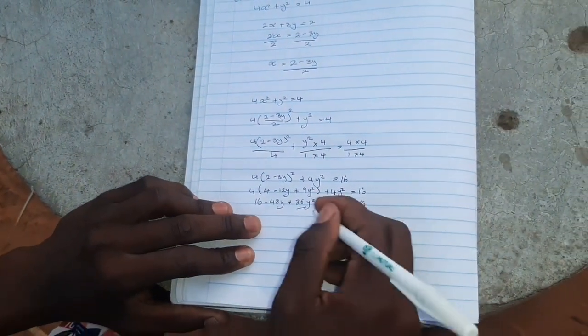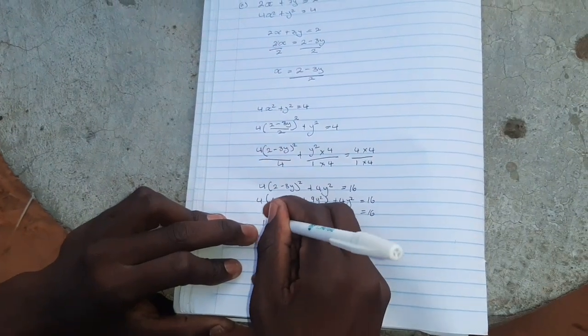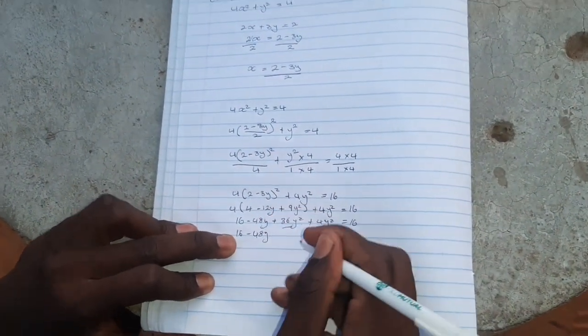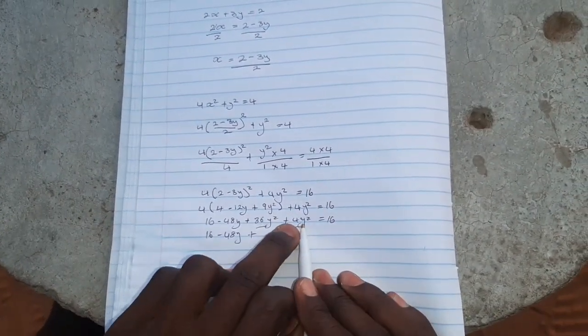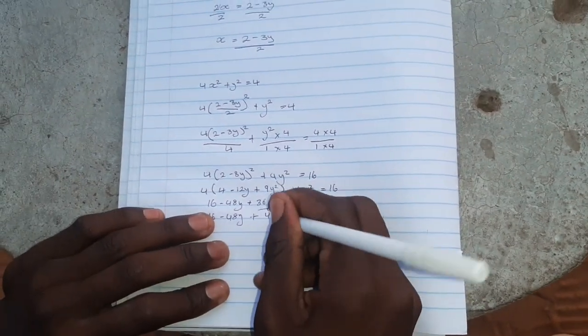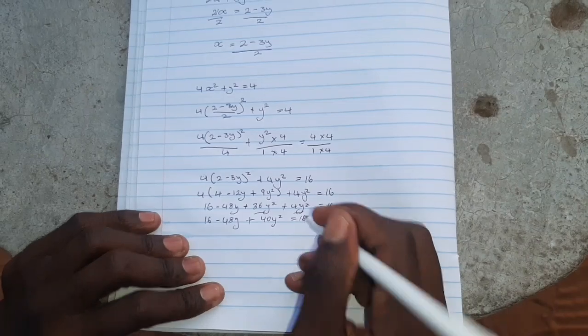Now we say 16 minus 48y plus, 36 plus 4 will give us 40y squared, which is equal to 16.